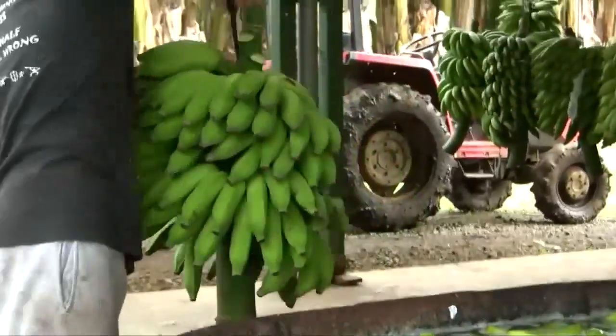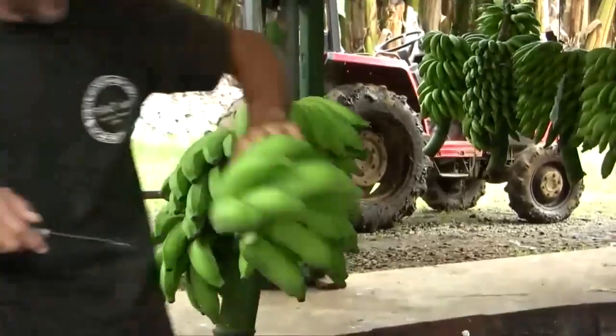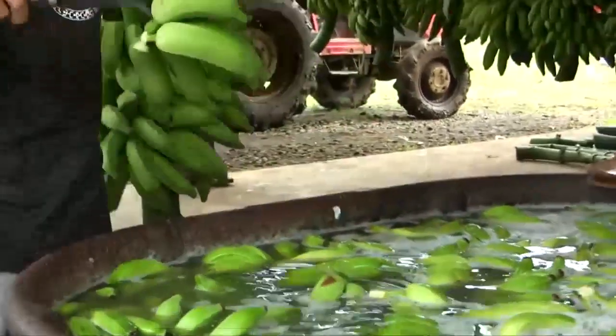Use good packing house hygiene. Clean and disinfest the packing house regularly. Do not allow rotting fruit to accumulate.